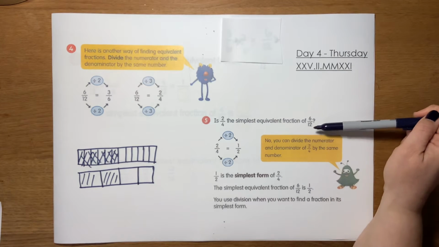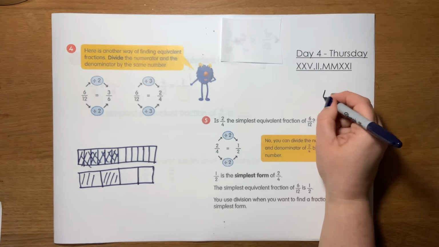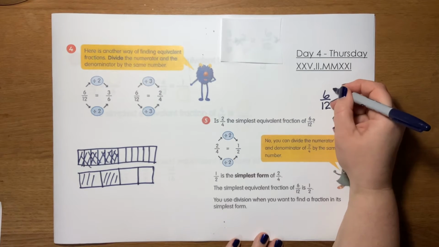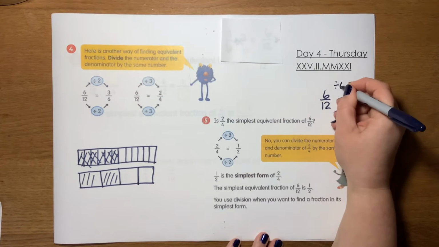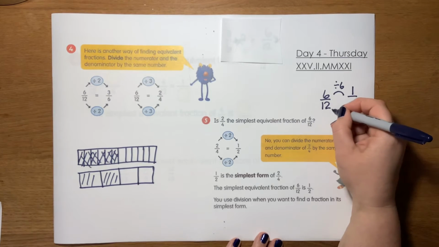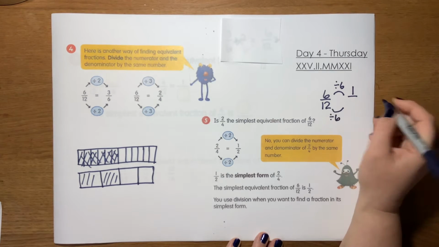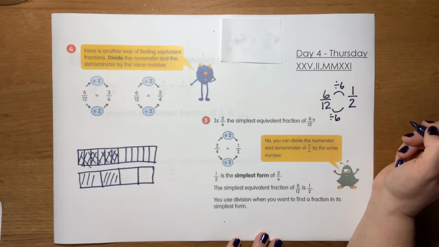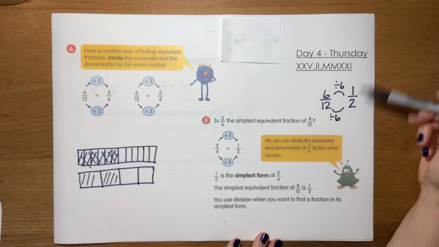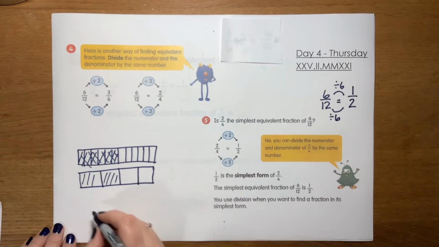So we know that 6 and 12 are both in the 6 times table. So if I divide the numerator by 6, my numerator will become 1. And if I divide my denominator by 6, 12 divided by 6, it becomes 2. So you can see that 6/12 is also equal to 1/2. And this is the simplest fraction that we can make.